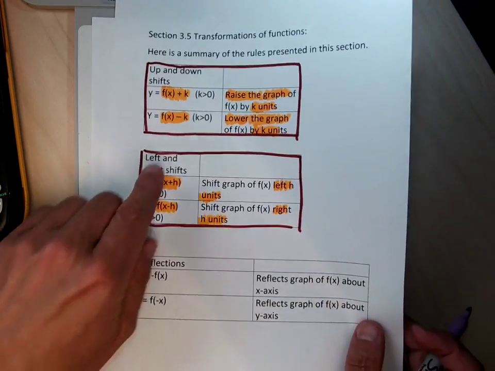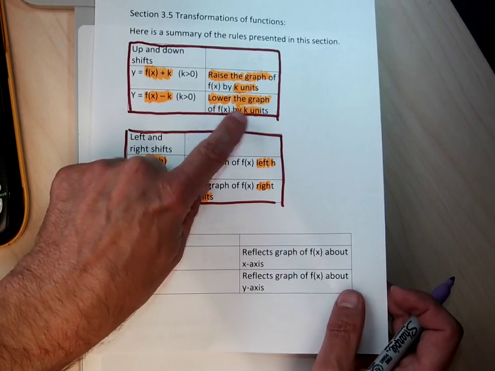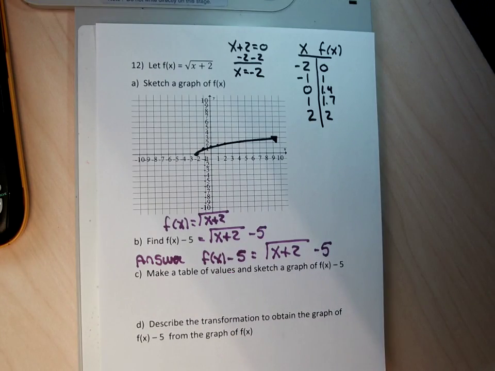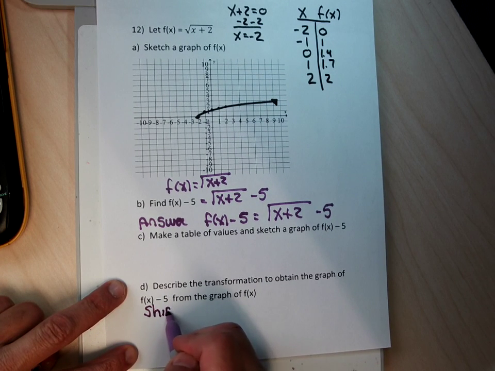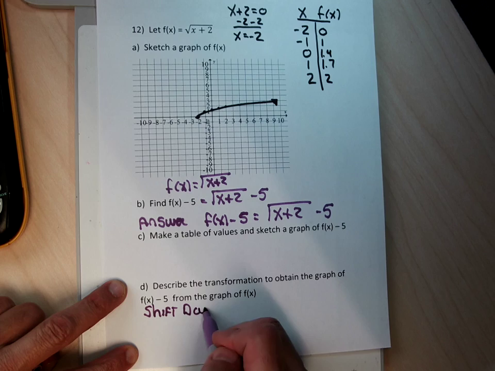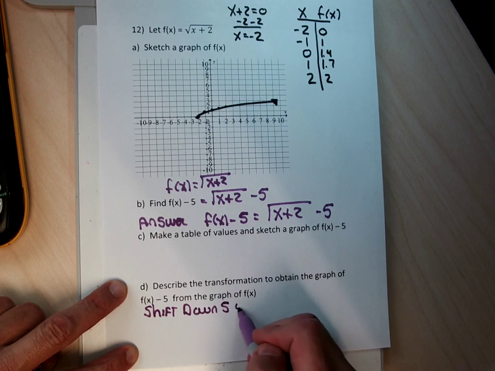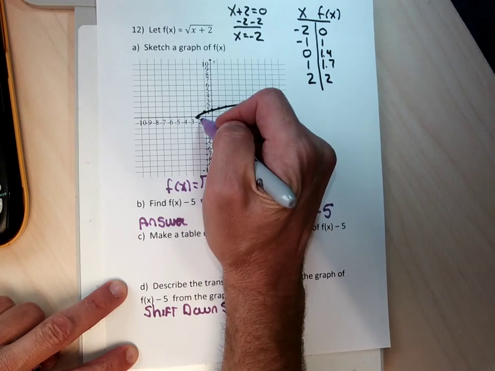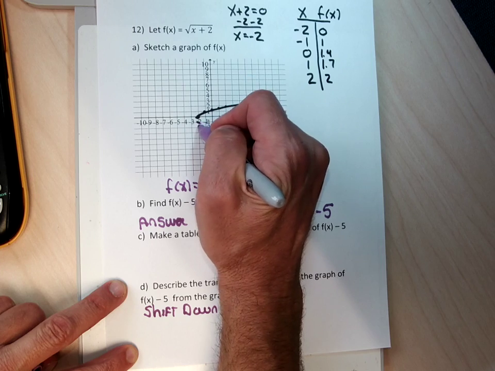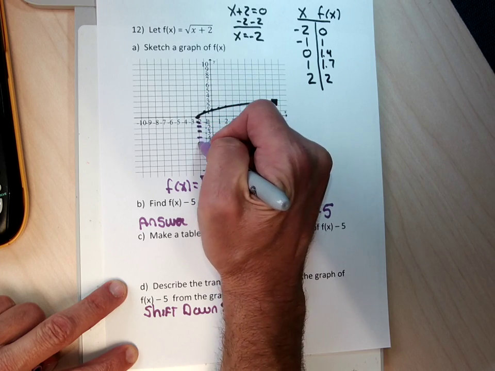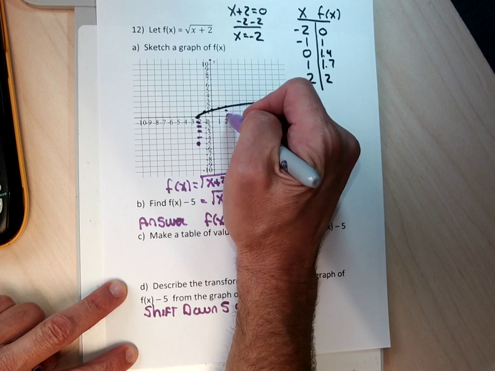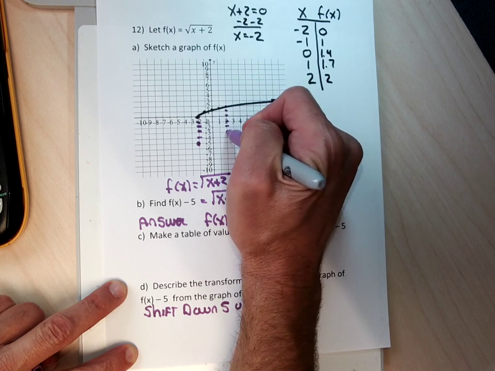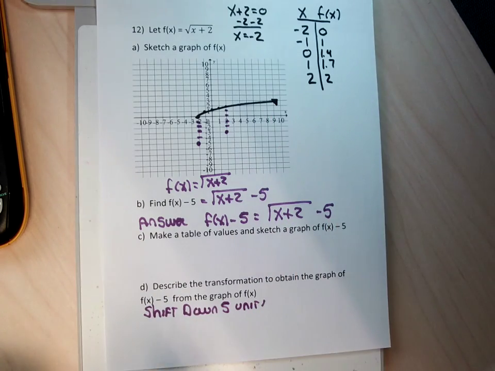So I know for part D, the graph is going to be shifted down 5 units. So when I go to do part D, I'm going to say this is going to shift the graph down 5 units, which means this point right here is going to go down 1, 2, 3, 4, 5 units. It actually even means that point right here goes down 1, 2, 3, 4, 5 units. Every point's going to go down 5 units.